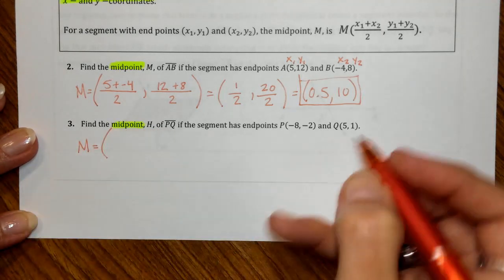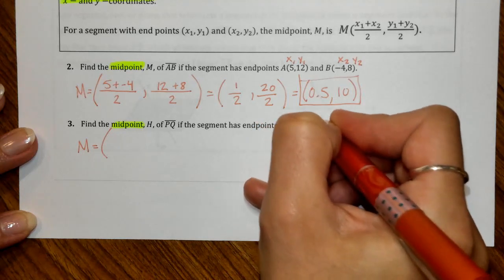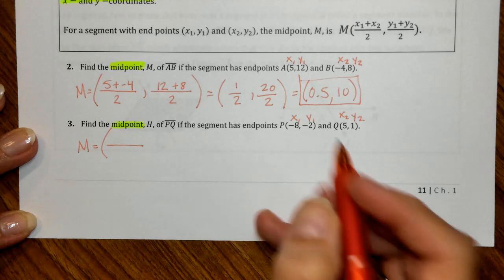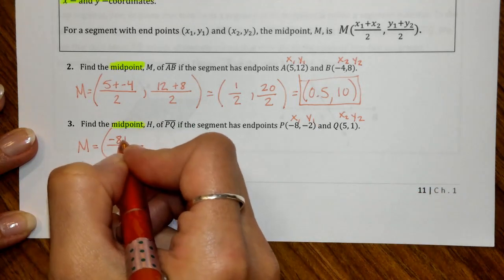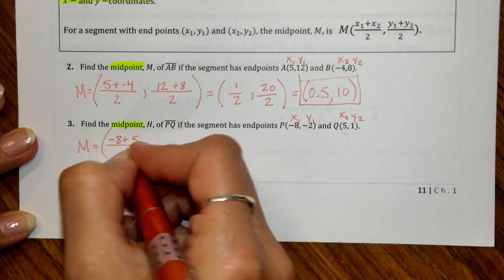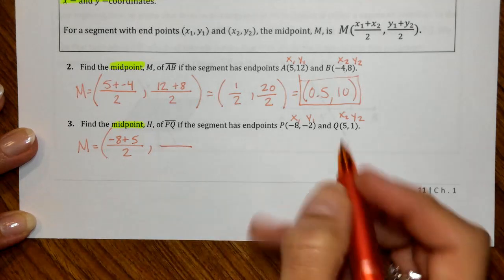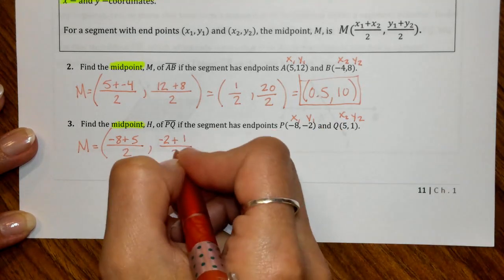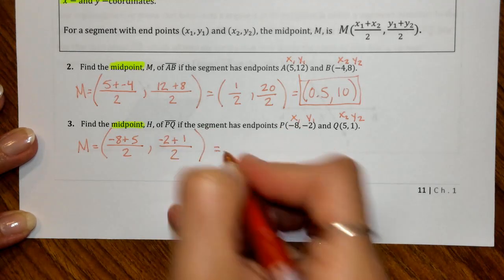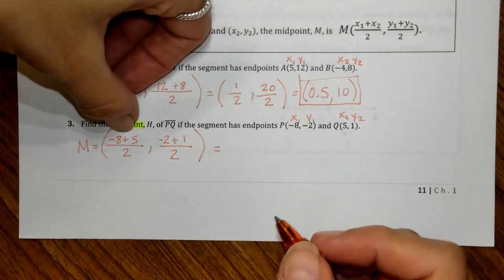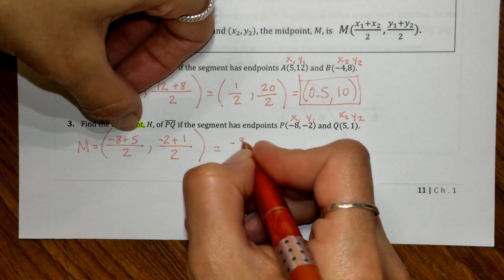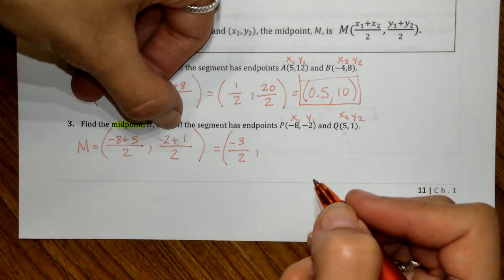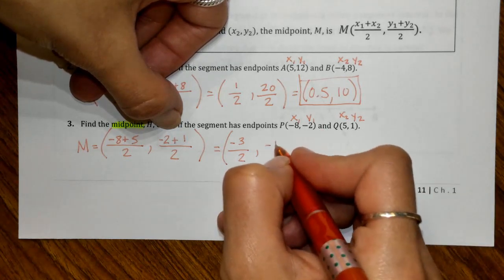Here, following our formula, P, we have x1, y1. Q, we have x2, y2. We'll plug in x1, negative 8, plus x2, 5 over 2. Now for our y's, y1, negative 2, plus y2, 1 over 2. If we take this one step at a time, the negative 8 plus 5 will end up being a negative 3 over 2, comma, negative 1 plus 1 is going to give us a negative 1 over 2.